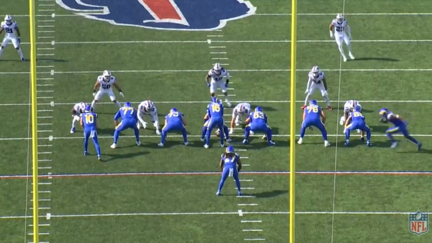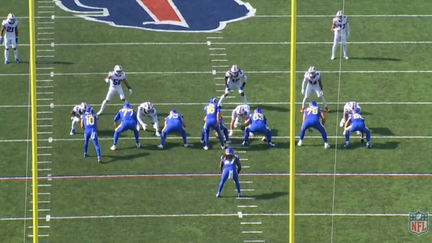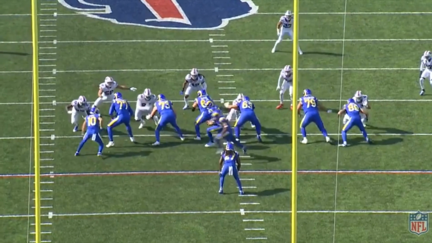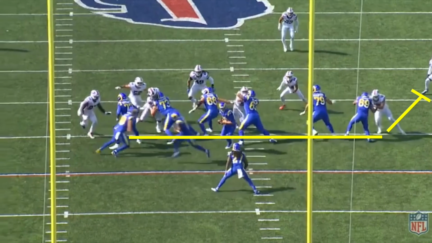The Rams send jet action across the formation, so the Bills bump to their right. On the snap, Cooper Kupp is the split flow across the formation, not a tight end. The running back uses similar footwork to an inside zone run by using an open step to his left before crossing over and aiming for the tight end.